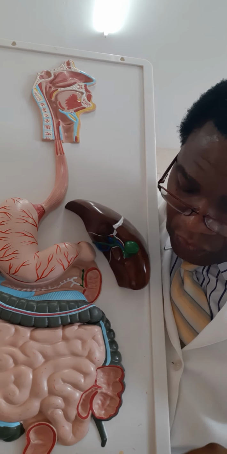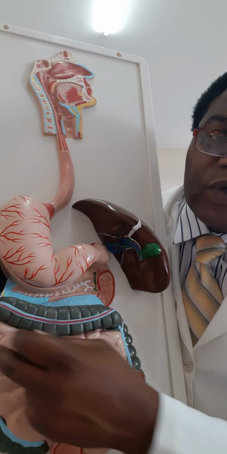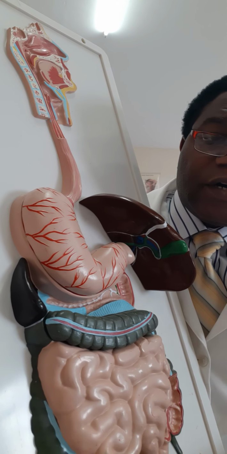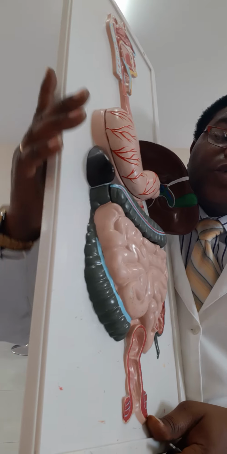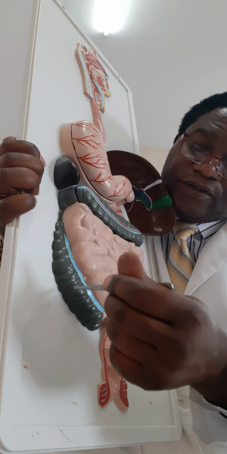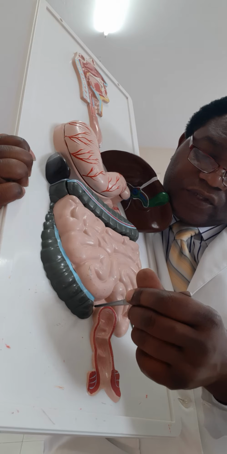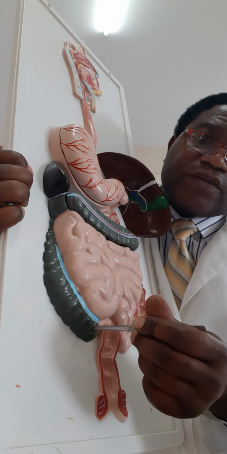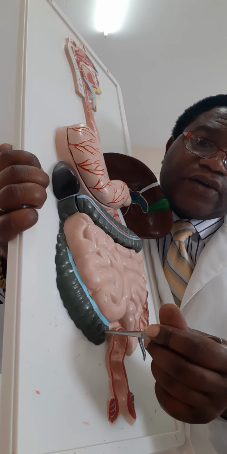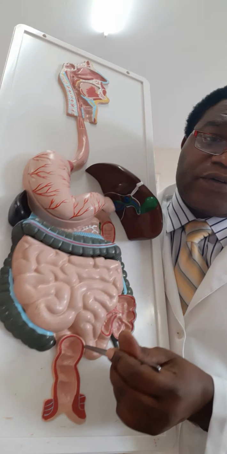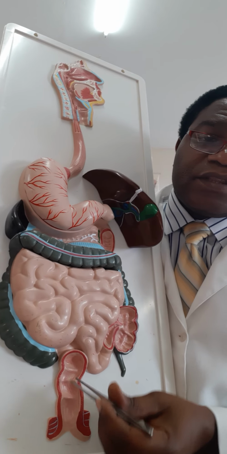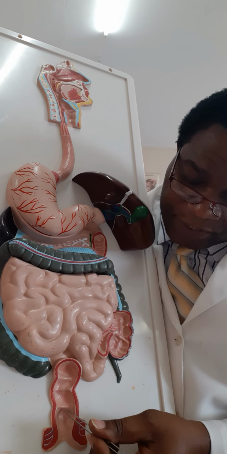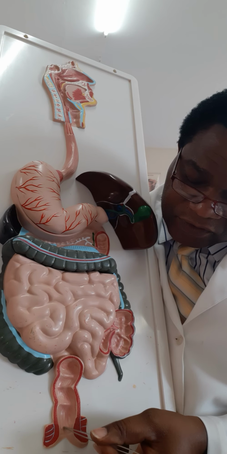Then after the descending colon, the colon makes a C shape, which we can't see very well, and then it comes round, and this is called the sigmoid colon, because it has an S shape like the sigma in the Greek alphabet. And then when it comes round here, it becomes straight, and the Greek word for straight is recti, so this is called the rectum. And then the lower part here is called the anus.